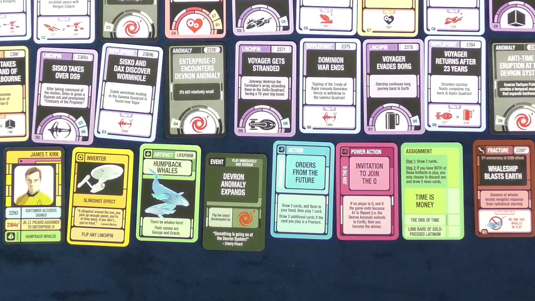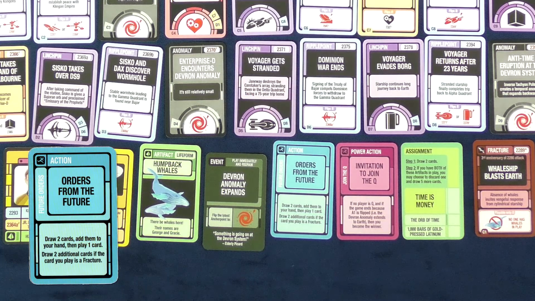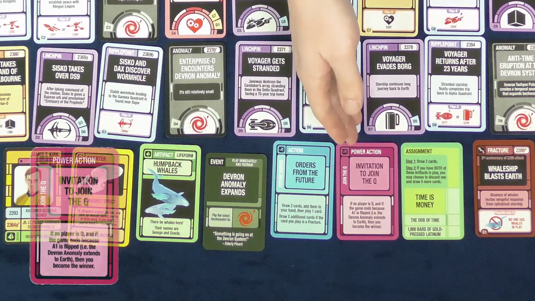As far as other card types go, there are the actions. Actions basically do what they say on them. So if you're not sure what it does, you can read it aloud as you play it, and the other players will also help you make sure that you're sticking with it, but they're pretty self-explanatory. Power actions are another type of card. They also say what they do on them, but power actions have some further restrictions, which will come into play depending on whether the card says it affects an action or a power action.